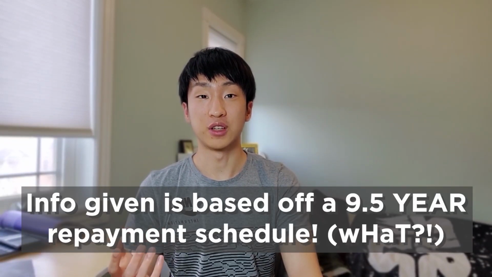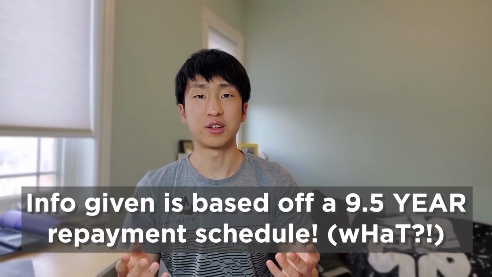And another thing to note is that the info or payment schedule that they give you is based off a 9.5-year repayment schedule. So in reality, you can pay this off as fast as you'd like. And I'd say the faster the better, because of course, mathematically, you pay less interest. So if you budget accordingly, you can pay off the debt a lot sooner and pay a lot less interest.